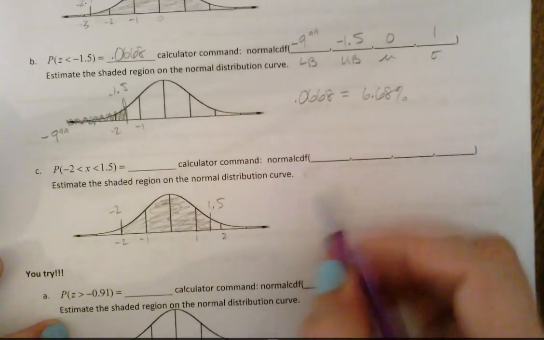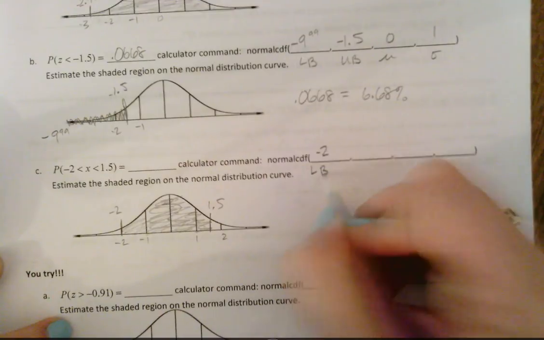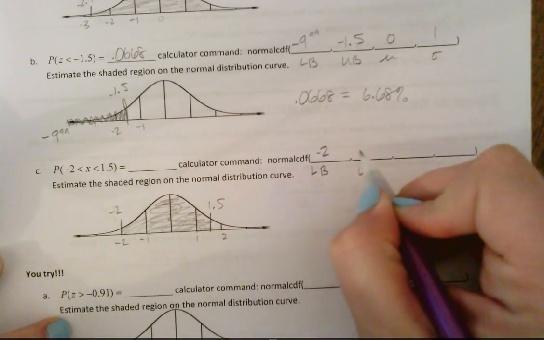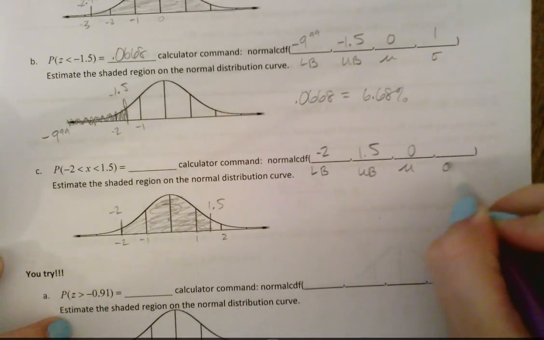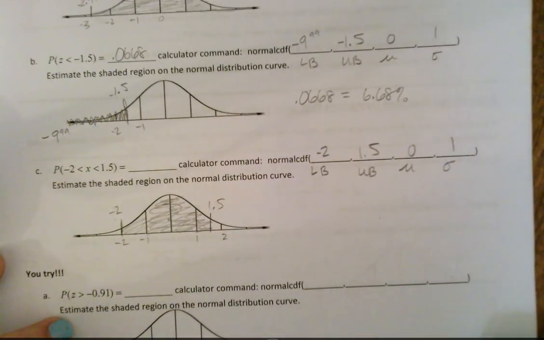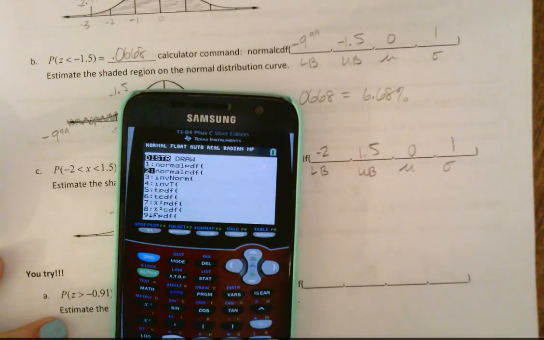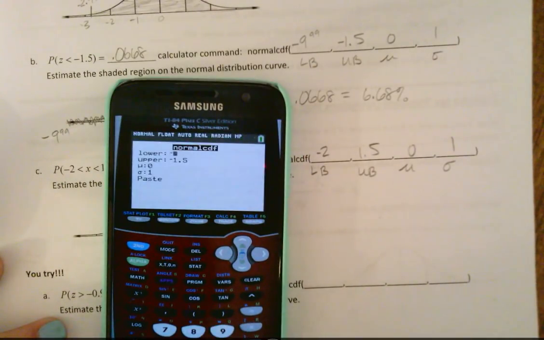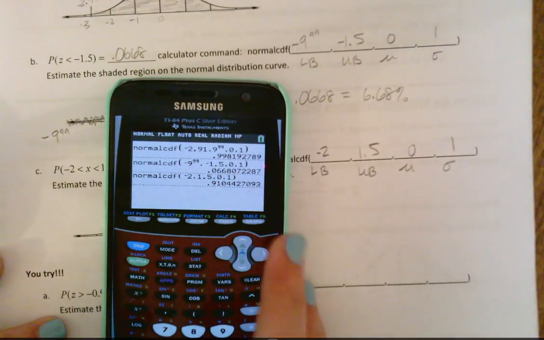My lower boundary is going to be my -2, and our upper boundary is going to be +1.5. Our mean always stays 0. Our standard deviation always stays 1. So -2, 1.5, keep it all the same. Probability is 0.9104.